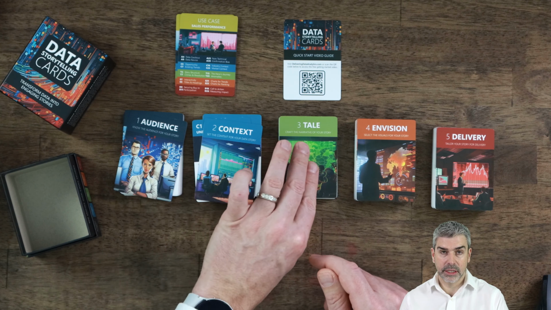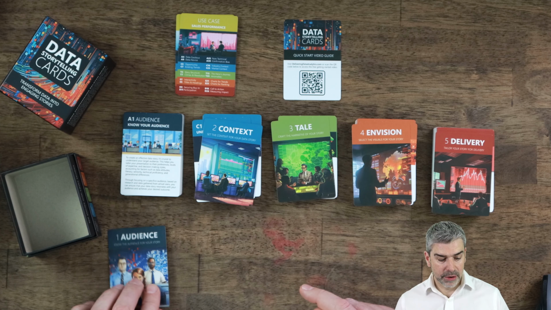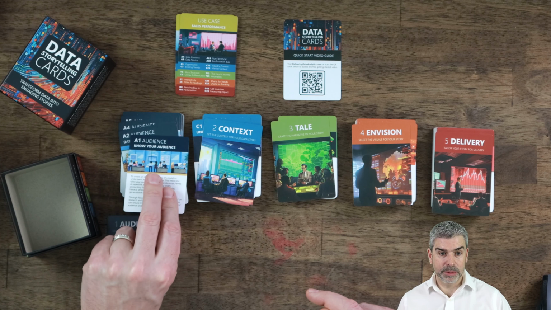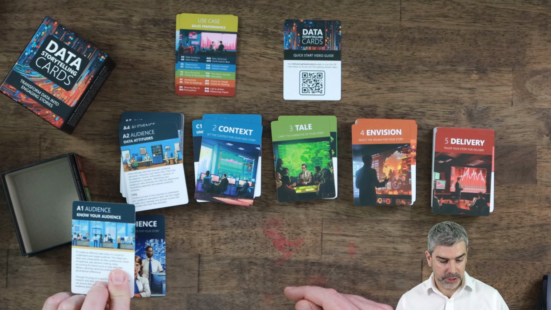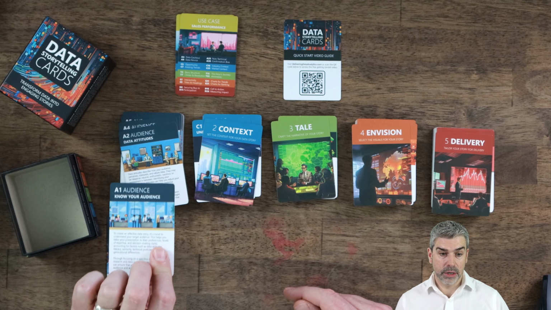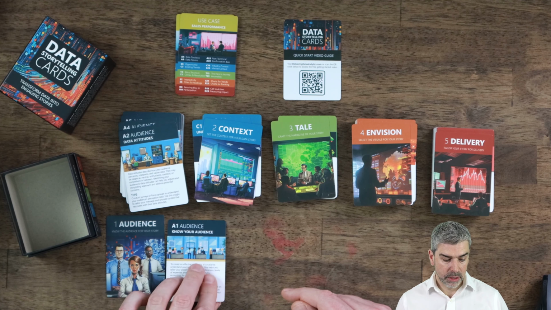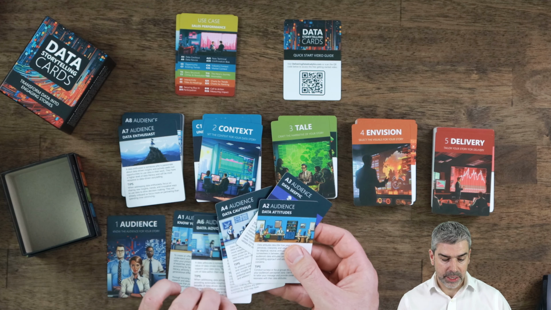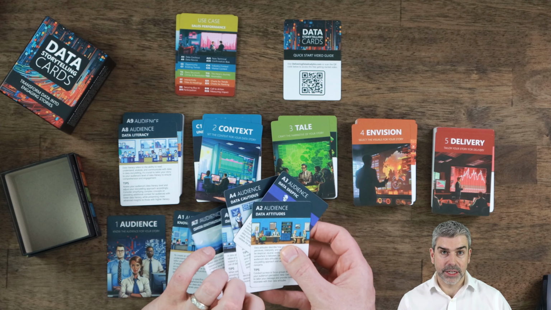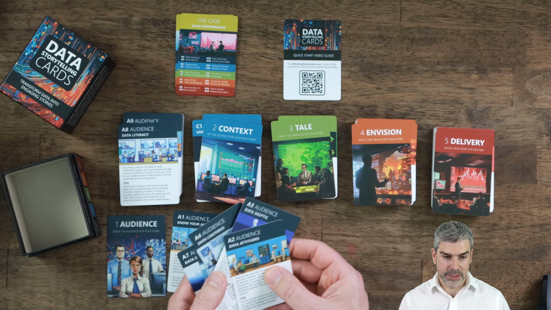So let's go a little bit deeper into one of these. Let's look at audience. The first subcategory in audience is data attitudes. Every single deck that we have has a little bit more detail about that category, knowing your audience. So we have A1, know your audience. But we want to look at the first subcategory, which is data attitudes. Data attitudes includes the following cards. We have all the way up from a data skeptic to someone who is a data enthusiast. So we can see this is our first subcategory.